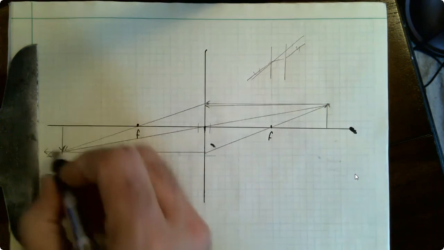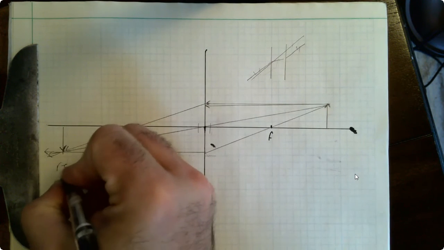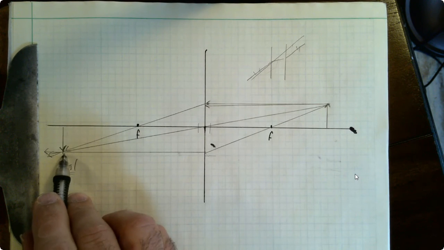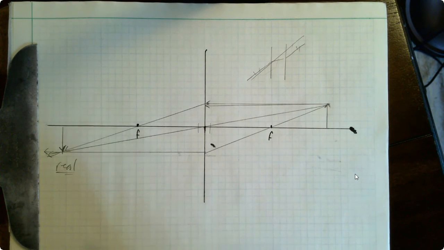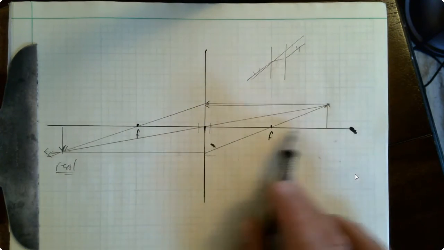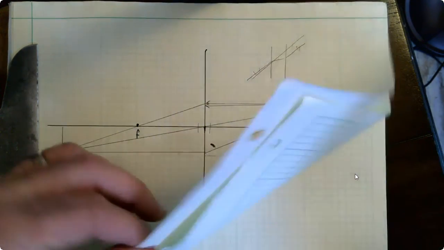So our image is upside down, but it is a real image. It's a real image because all the light actually does pass through this point. It's just flipped upside down. Might also be magnified to some degree too, but it depends on where you set the object.